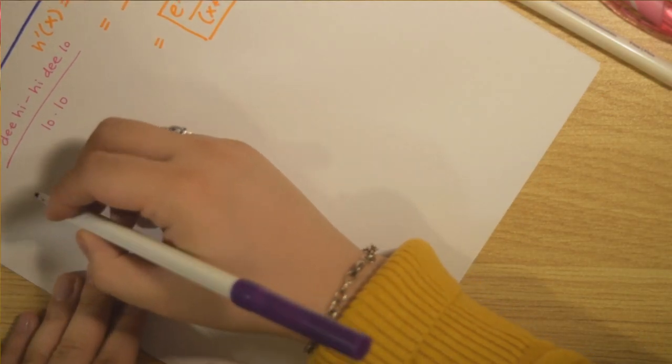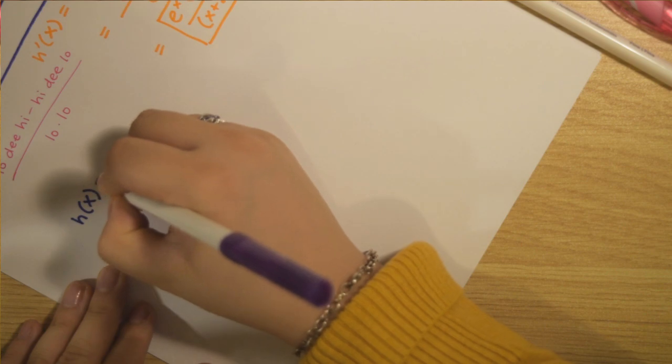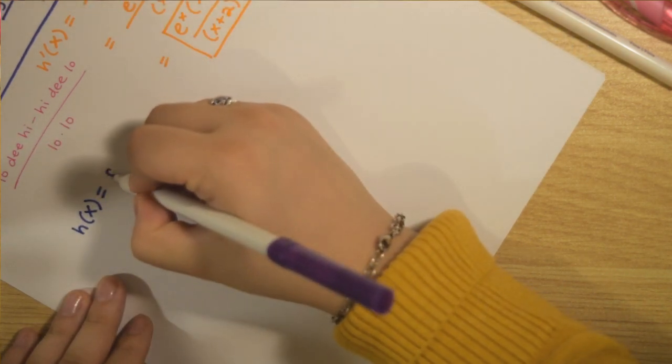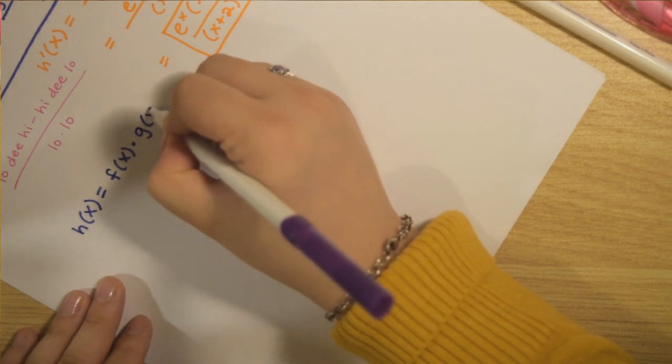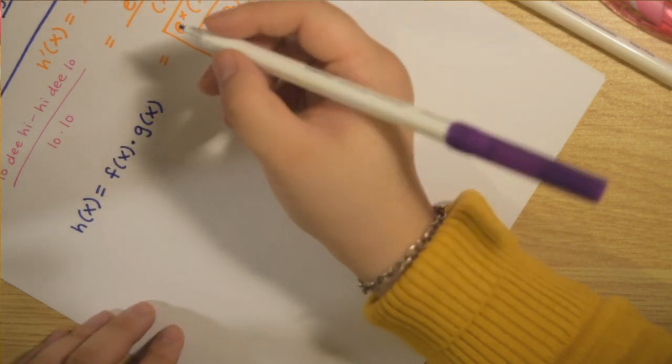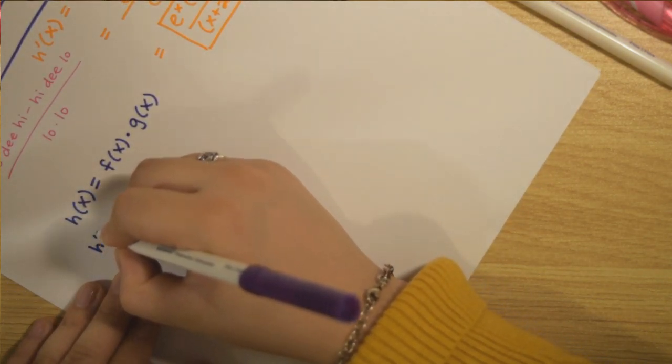If we have the product rule, just for a review here, we would have the form f of x times g of x, the word product implying multiplication. This one's a bit easier to memorize.